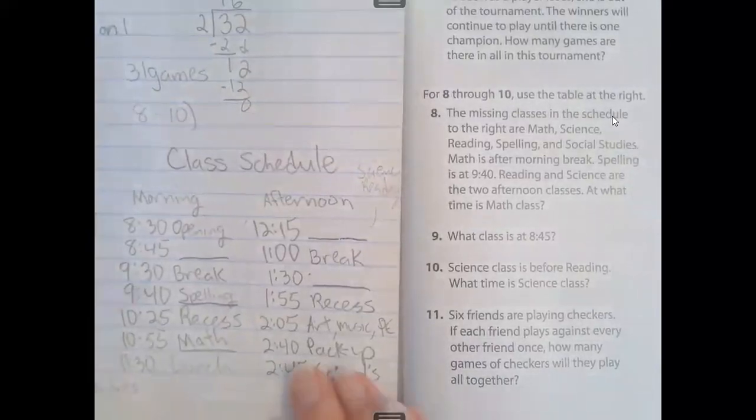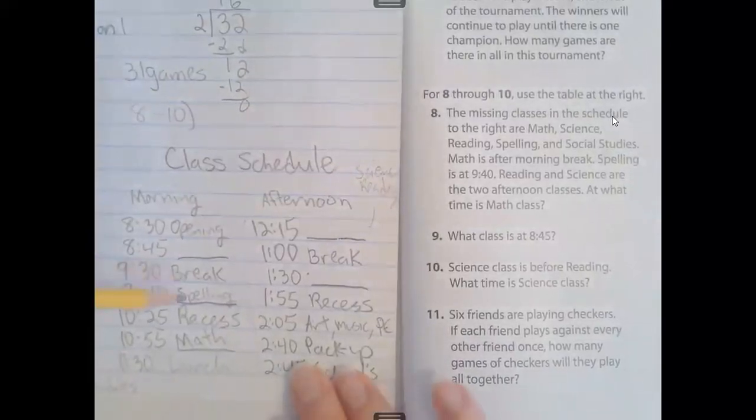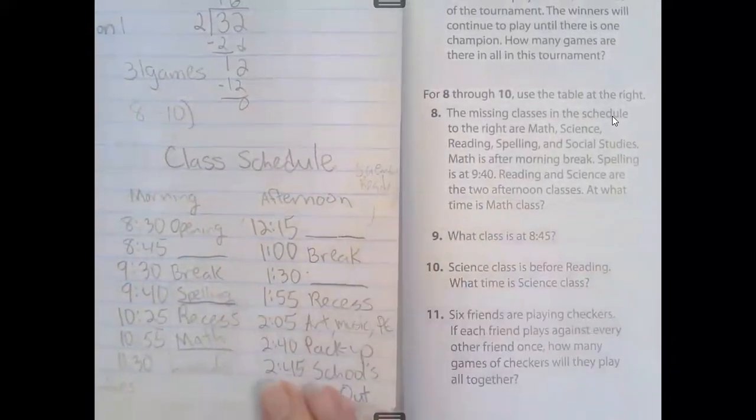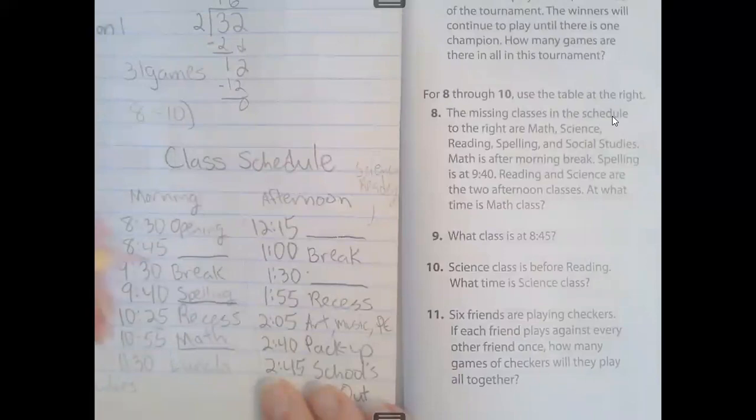Well, we knew that spelling automatically was at 9:40. We knew that math was after the break, but not in the afternoon. Oh, we know that science and reading have to take place in the afternoon. So therefore, our 8:45 class, the only thing left, social studies.